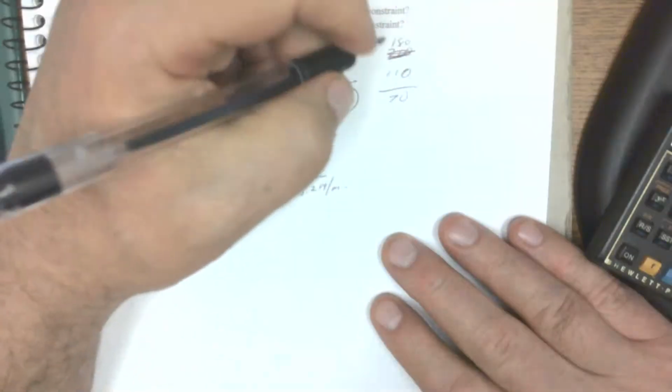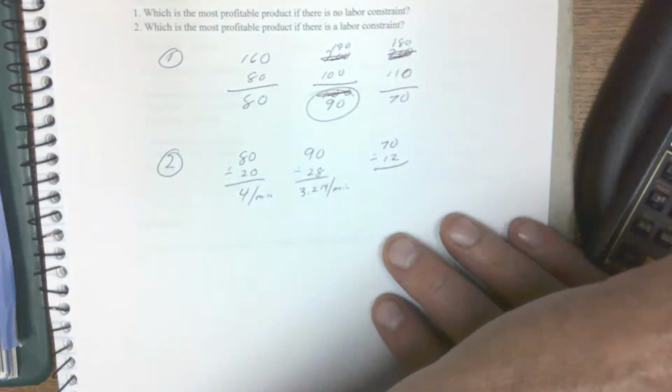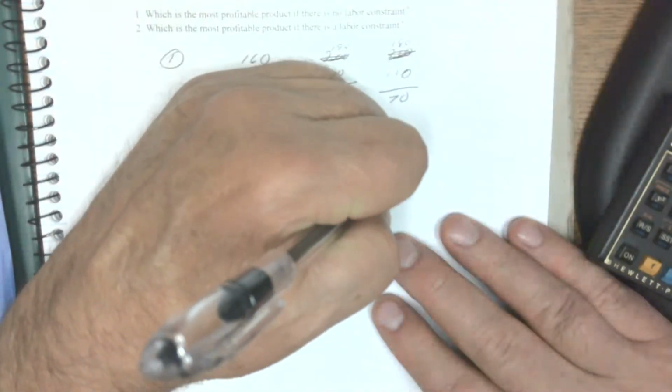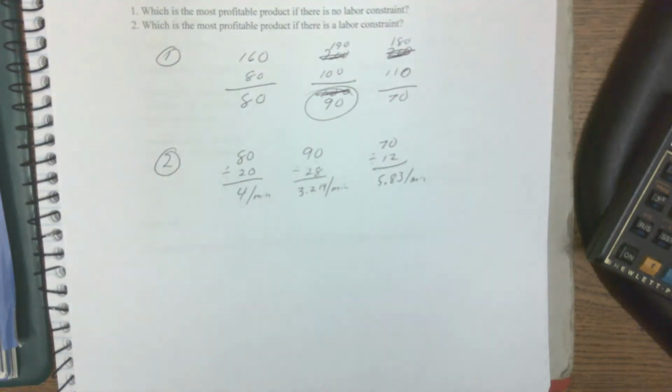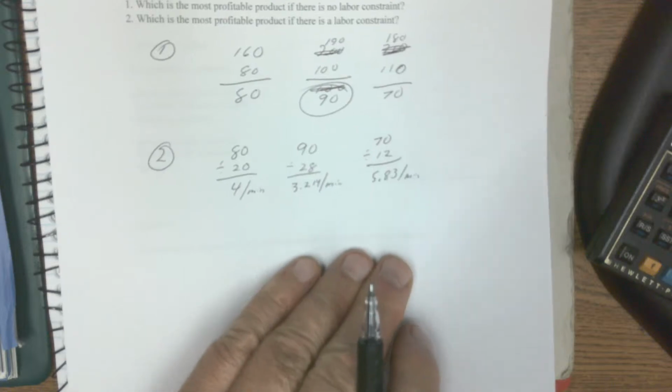And with Z, we've got the $70 divided by 12 minutes, which is $5.83 per minute. So if labor is the constraint, then Z is the most profitable one of those. We don't have the amount of labor that we can allocate, so we can't figure out how much of each of these we should make.